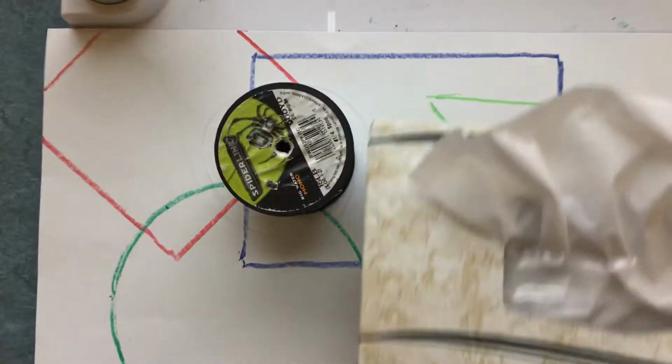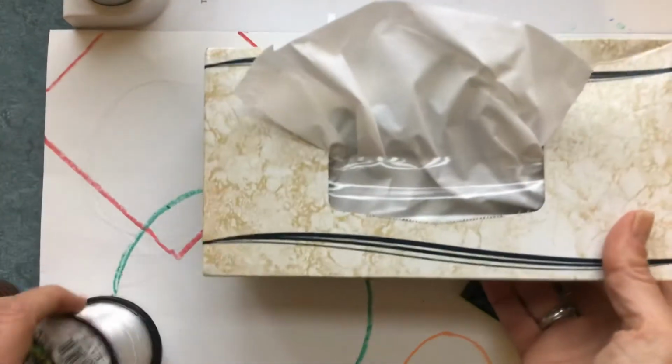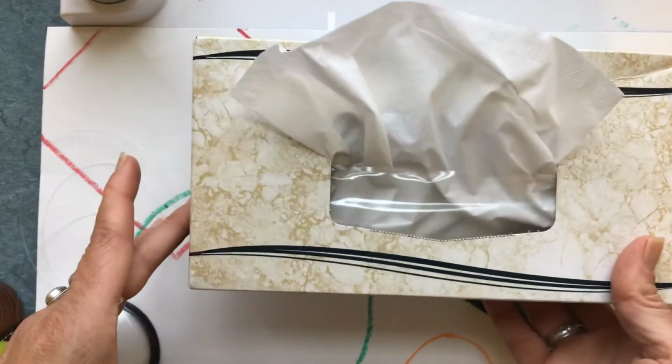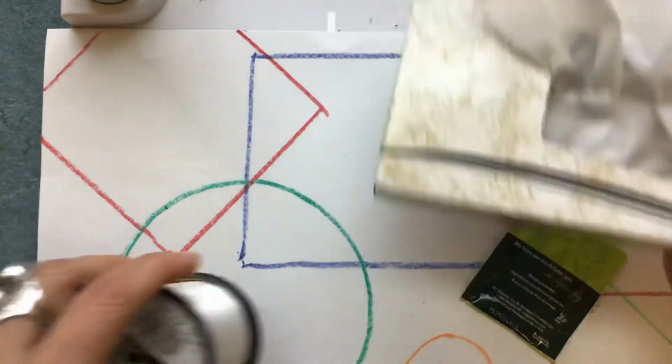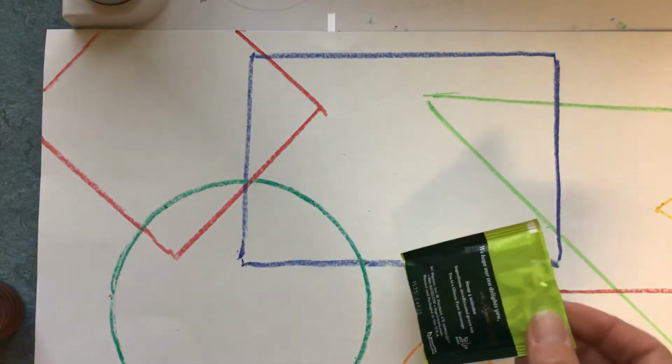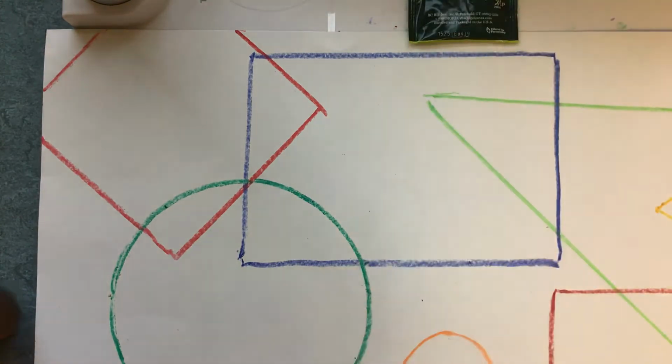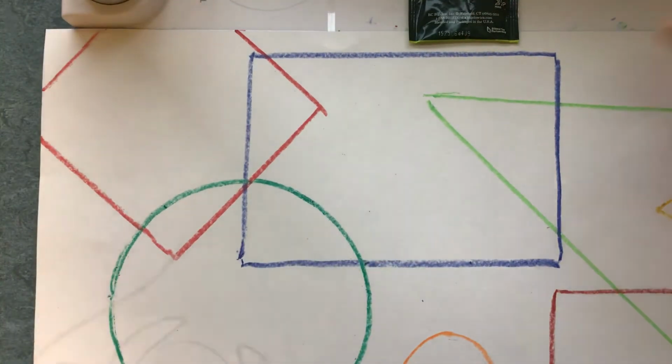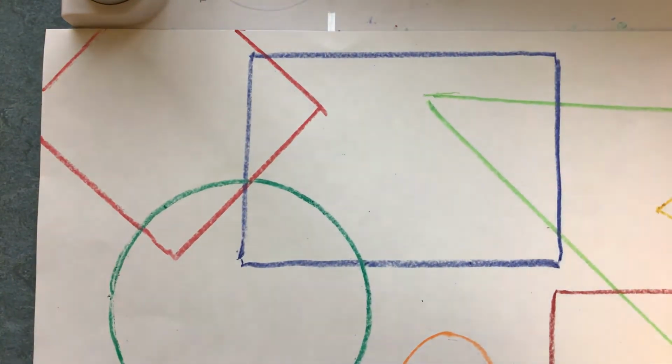Let me see if I can show you. Here is a box of tissues that I found, and I noticed that it was a rectangle, so I thought, okay, I can use that one too. So find some of the shapes that we just talked about and put them near your workspace. Once you've collected those shapes, here is what we're going to do with them.